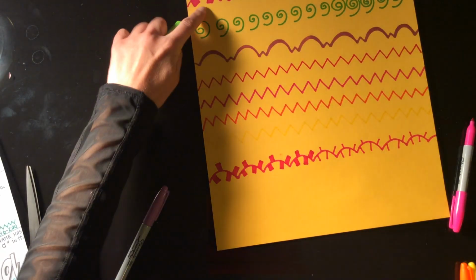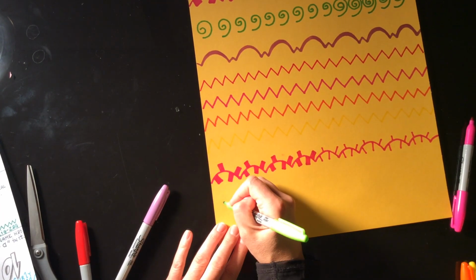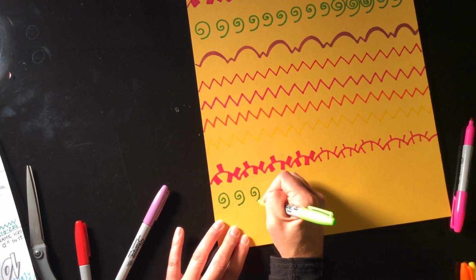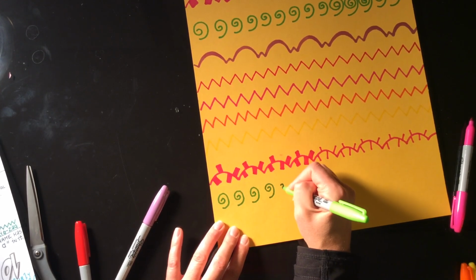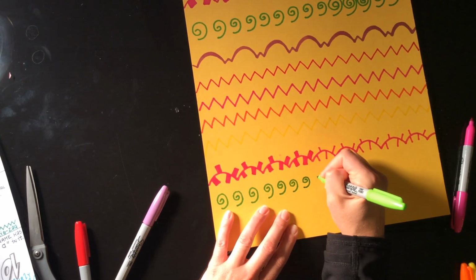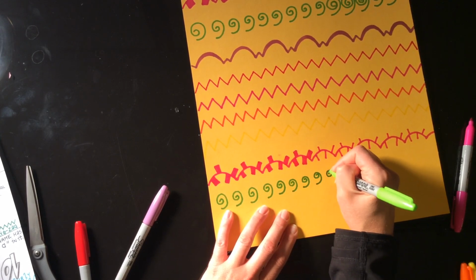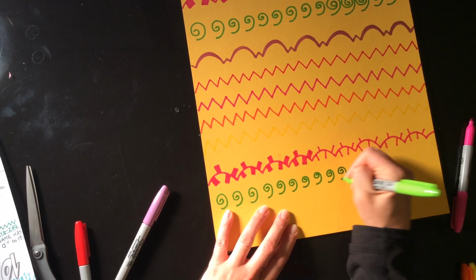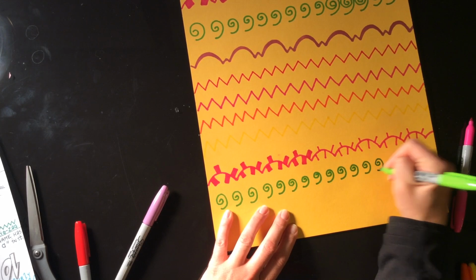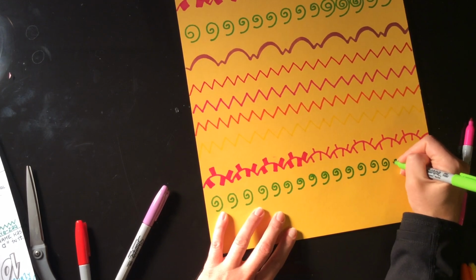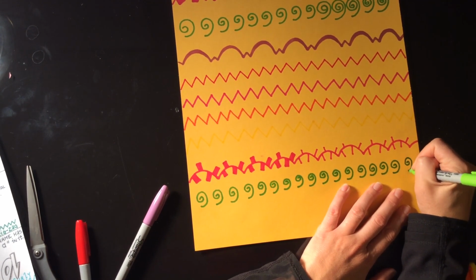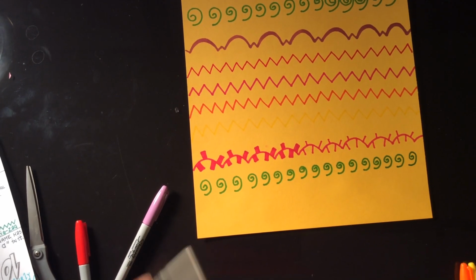Okay, after pink tab becomes green spiral. Excellent. And then purple arch.